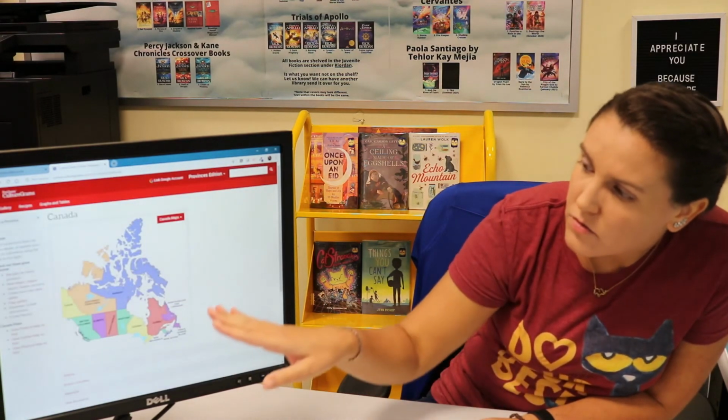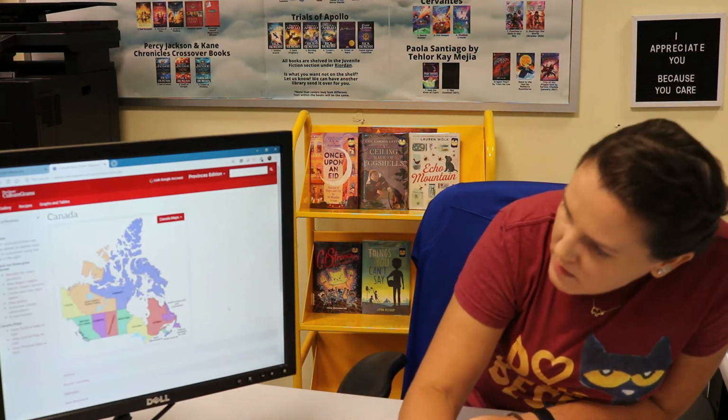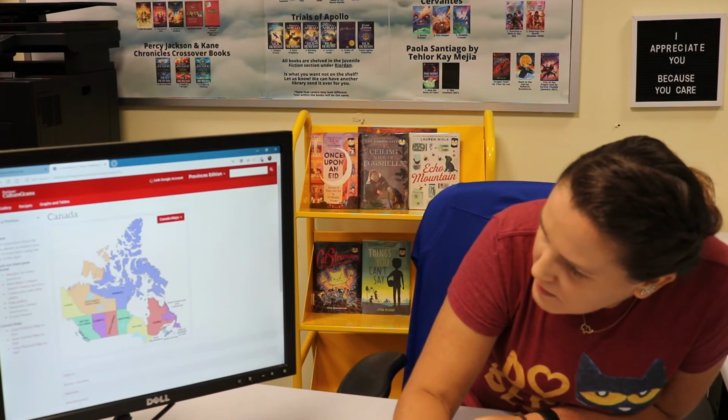And the Provinces Edition is for Canada. So we're going to click right here. And these are all the Canadian provinces. It's like their states, kind of. So let's click on Prince Edward Island. And this is stuff about Prince Edward Island. My favorite book is set in Prince Edward Island, so that was why I got so excited. And it has all the information about that, just like the States, but with Canadian provinces instead.